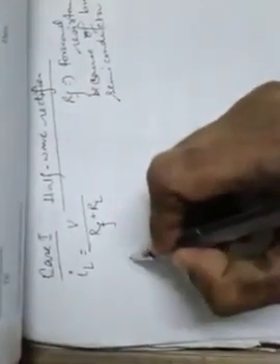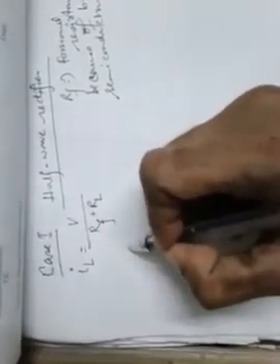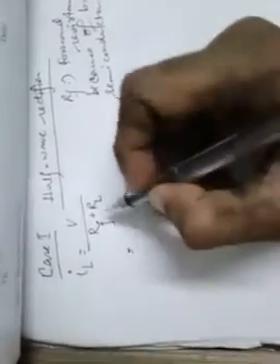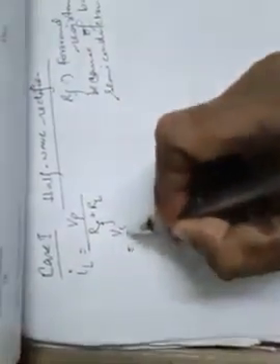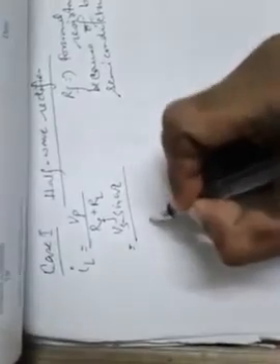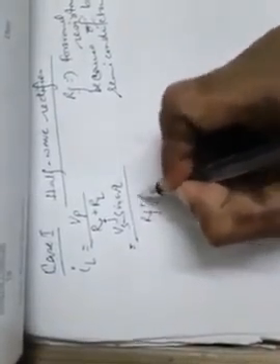So now this V, this is the applied voltage, is equal to, we can say, if this is called the transformer primary, Vs, that is the transformer secondary voltage, sine omega t, if we consider the input voltage as sinusoidal, divided by Rf plus RL.